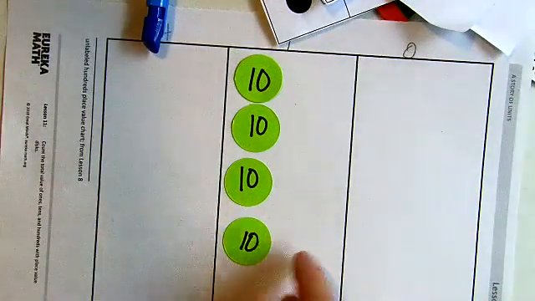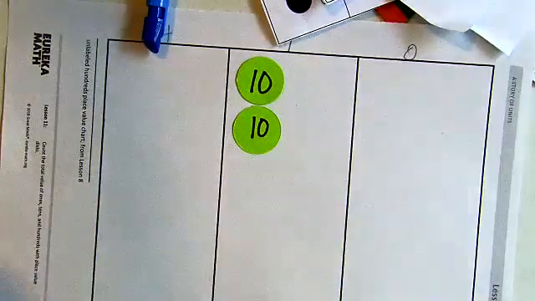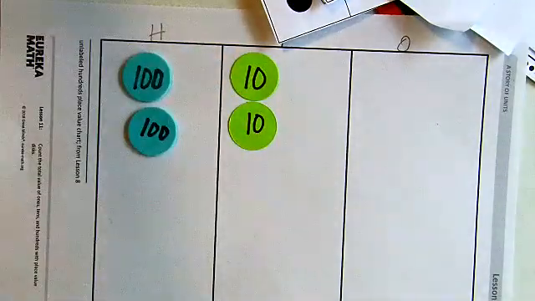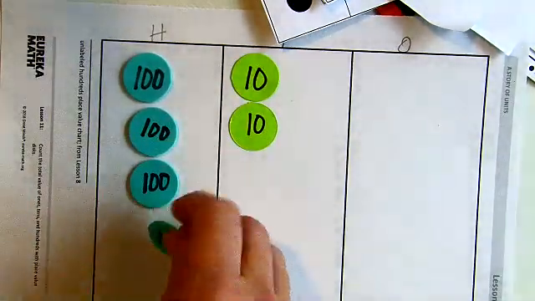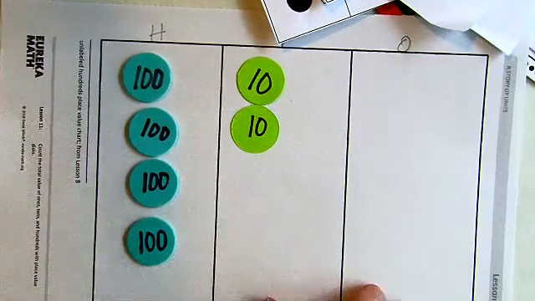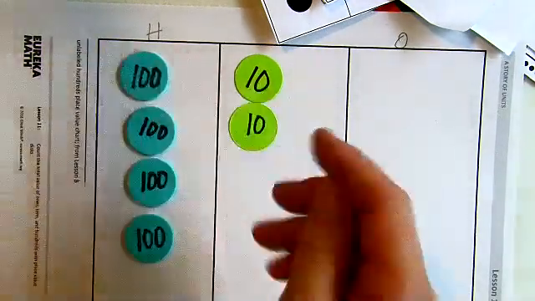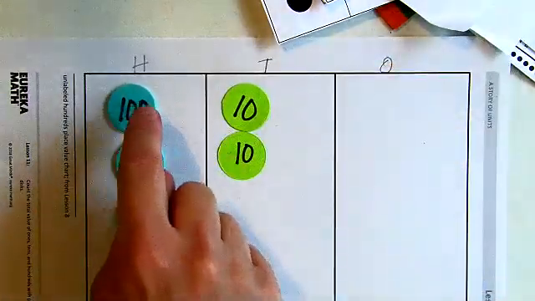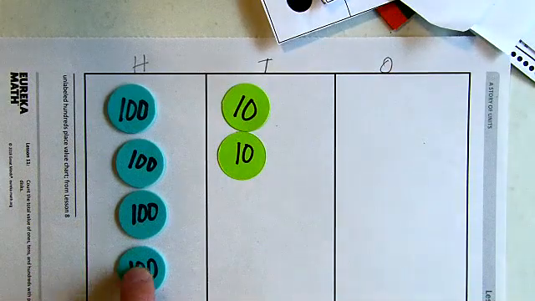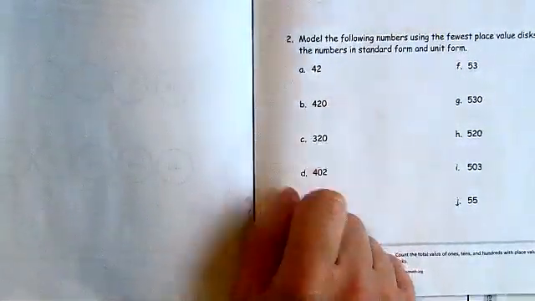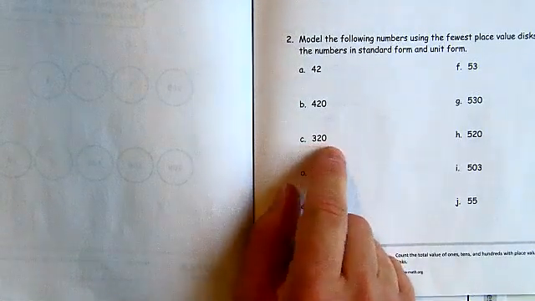Do we still have 4? We only have 2 here. And we need 4 here. So now we still have 4 and 2, but it's 4 of a different unit. We have 4 hundreds, 2 tens, and 0 ones. So now we have 100, 200, 300, 400, 10, 20. When you look at this number, you're going to say 420.